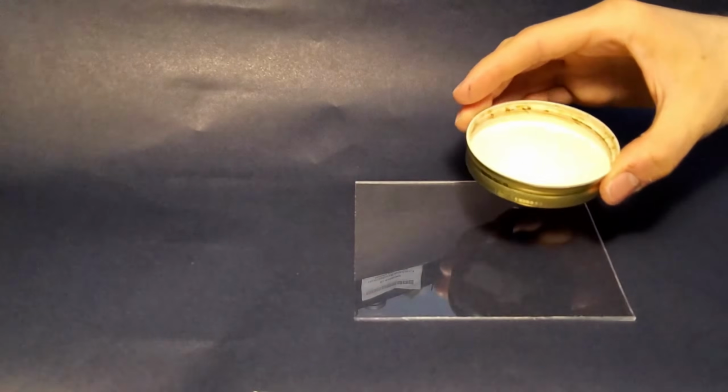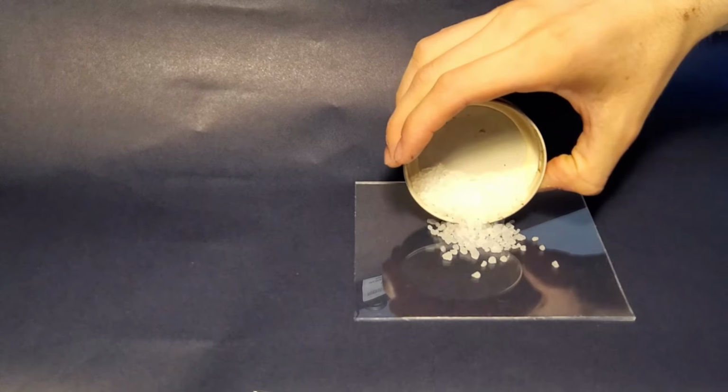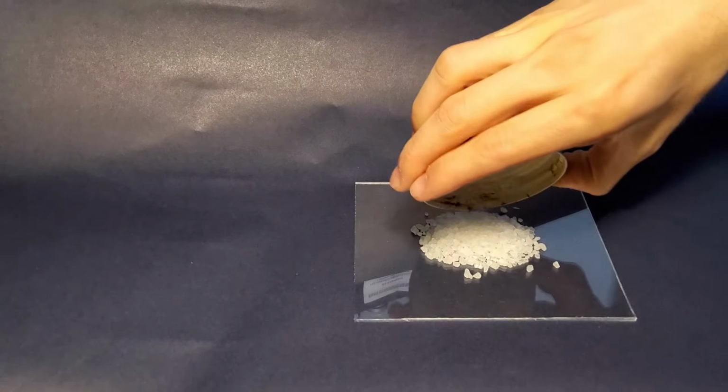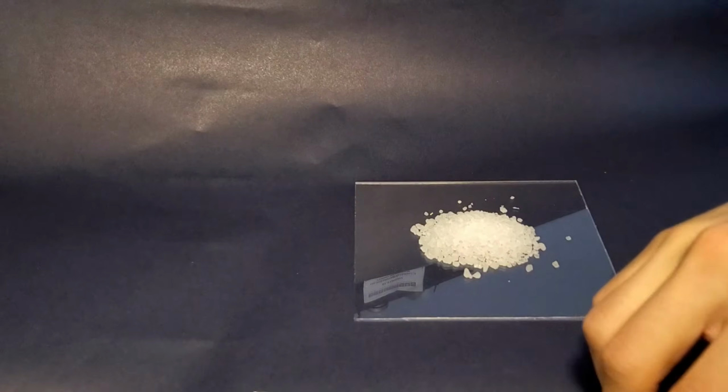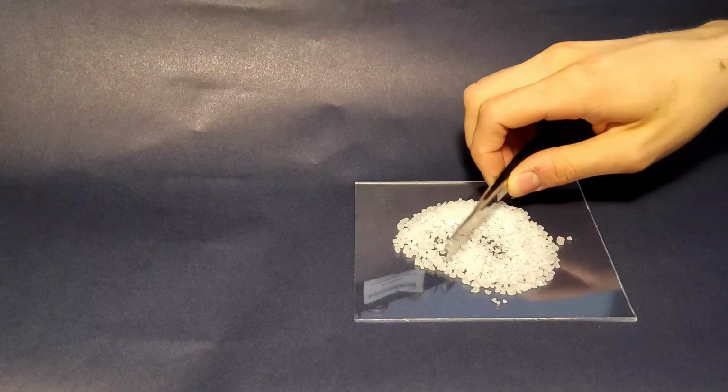So now we're going to choose our crystal for the X-ray diffraction. I've already taken some sodium chloride crystals, one of the biggest that were in the box of the episode, and we have to choose between them based on their characteristics.